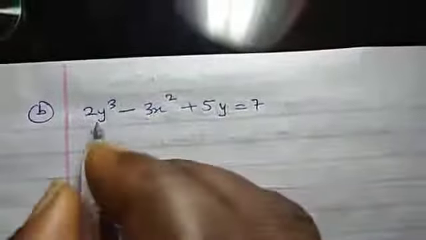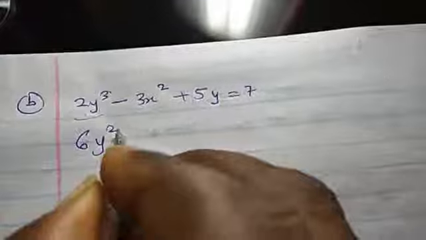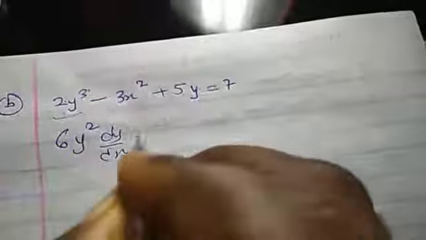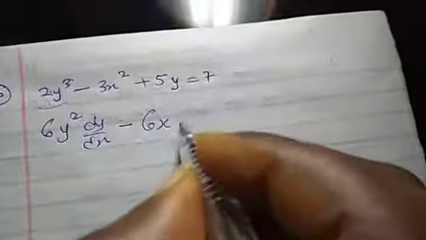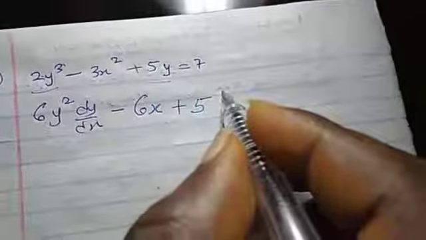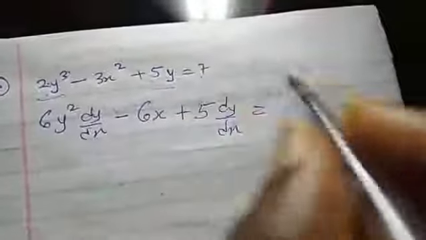Now let's consider another example. This is another one. 2y cubed minus this is equal to this. I will differentiate this. If I differentiate this, normally I will have 6y squared. But because I'm differentiating with respect to x, I will put the dy/dx. Minus, if I differentiate this, I will have 6x. Plus, if I differentiate 5y, I will have ordinary 5. Because I'm differentiating with respect to x, I will have the dy/dx. If I differentiate 7, which is a constant, I will get 0.